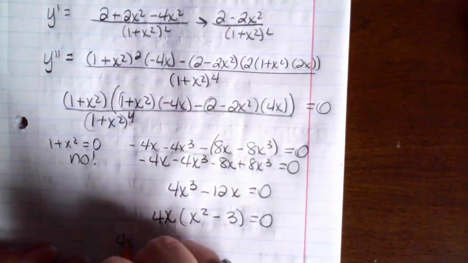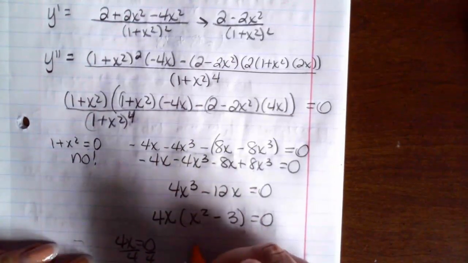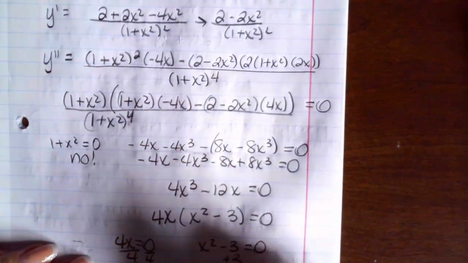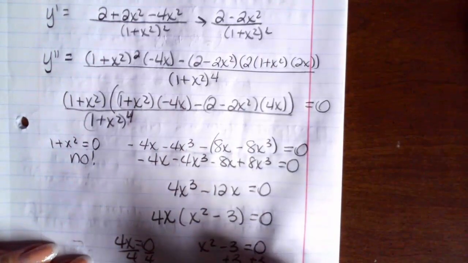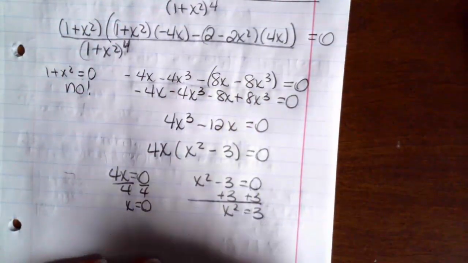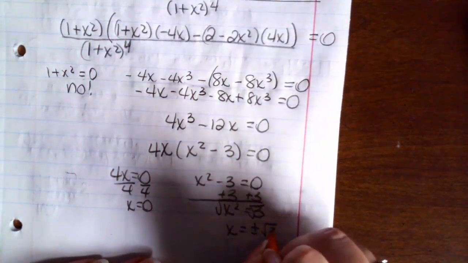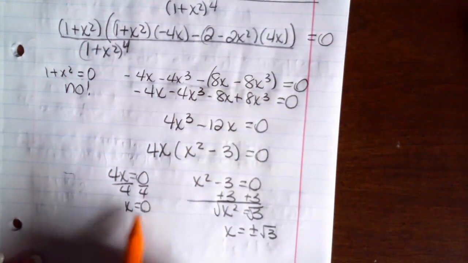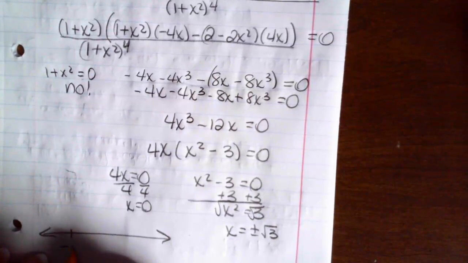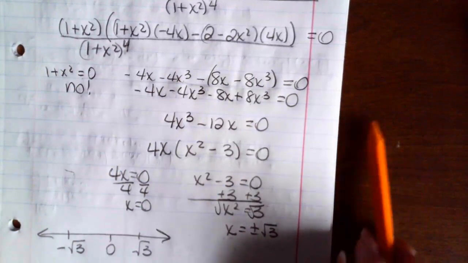So 4x can equal 0, which would be x equals 0. And then x squared minus 3 can equal 0. So add 3 to both sides, and I get x squared is 3. Can you see what I'm writing? x squared is 3. Take the square root of both sides, and I get x equals plus or minus root 3. So you have 3 numbers that you're going to use to set up your intervals. One is a negative root 3, one is a 0, and one is a positive root 3.